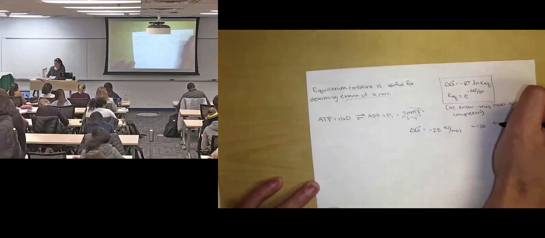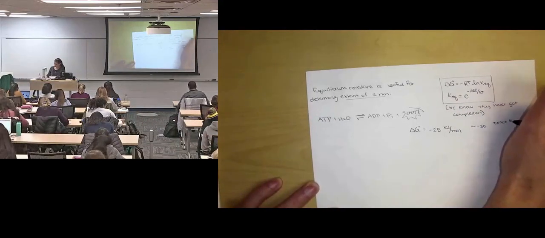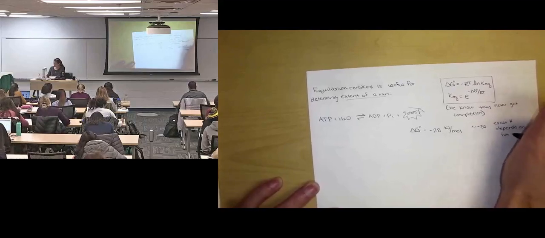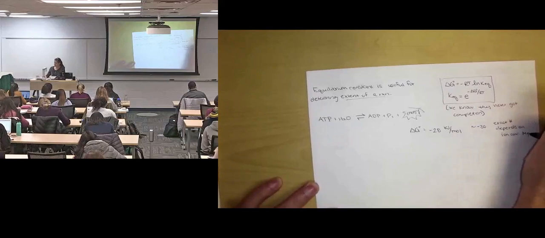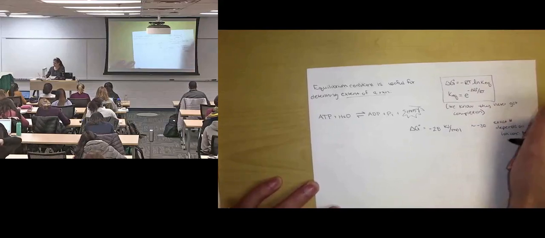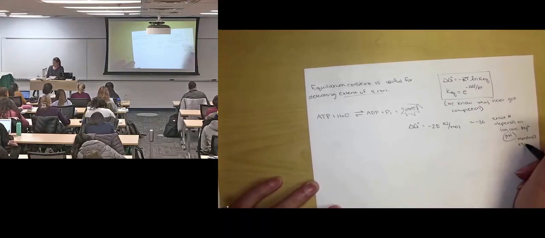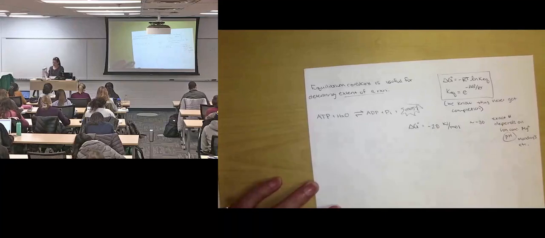The exact number depends on ion concentrations, such as magnesium. It depends on pH. This is Monday's conversation with acid-base, because pH is hydrogen ion concentration dependent. So just some other things, but it'll be roughly that when we're talking about standard state in this sort of arena.